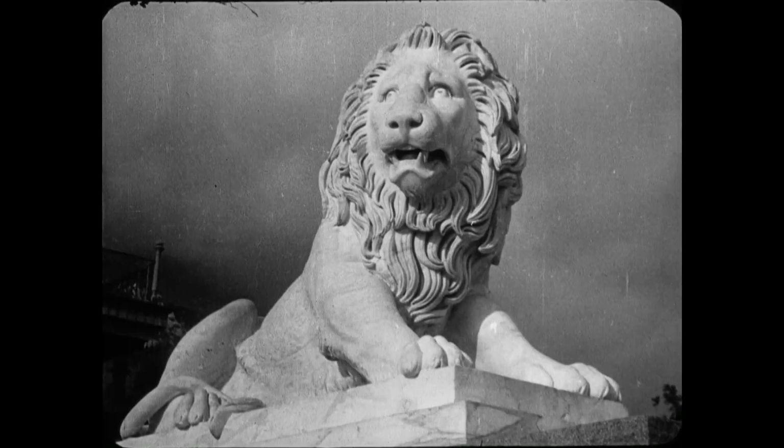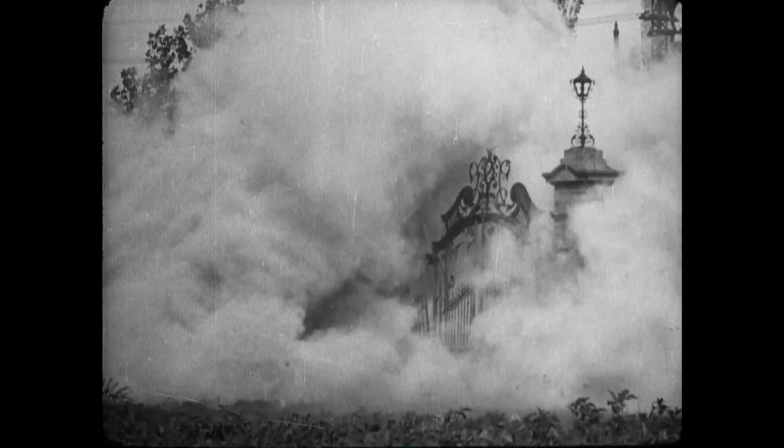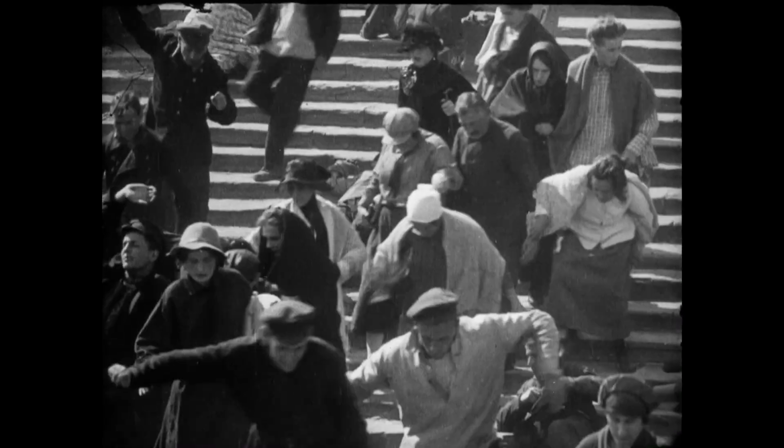The Odessa Steppes sequence in Battleship Potemkin showcases how a film editing technique can be influenced by the technological limitations of the time, as well as directors' desire for the creation of new and compelling storytelling elements.